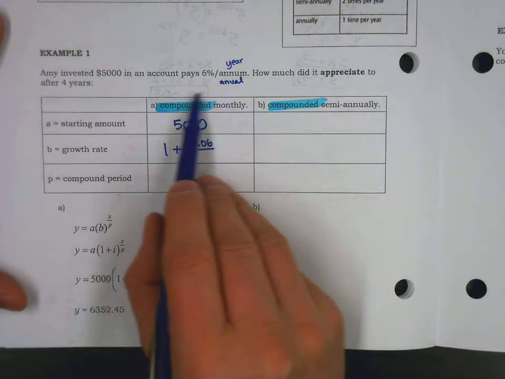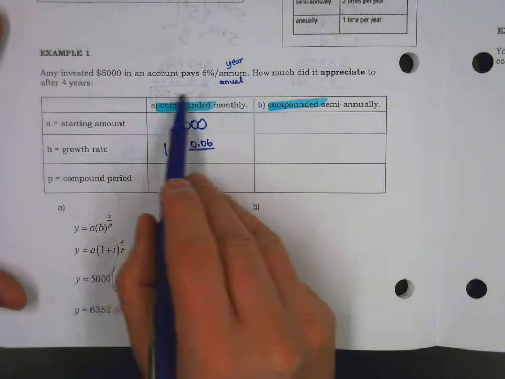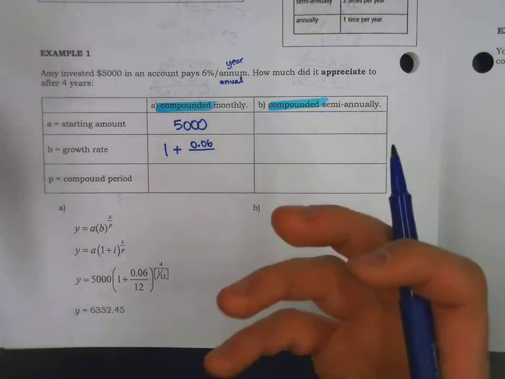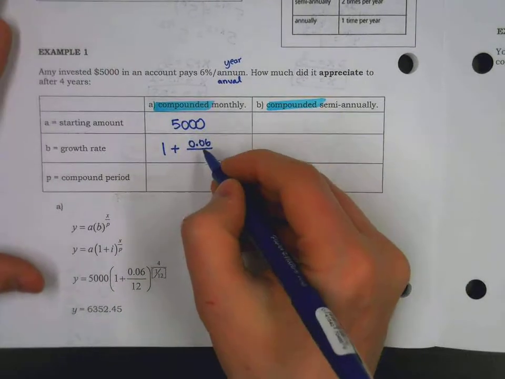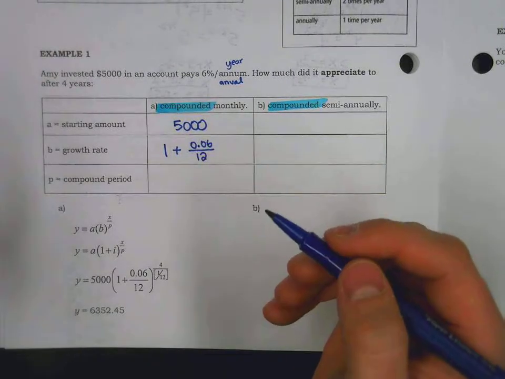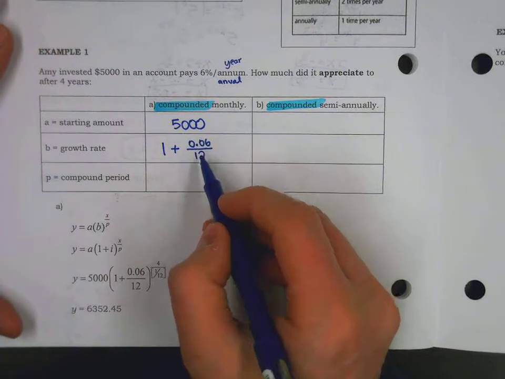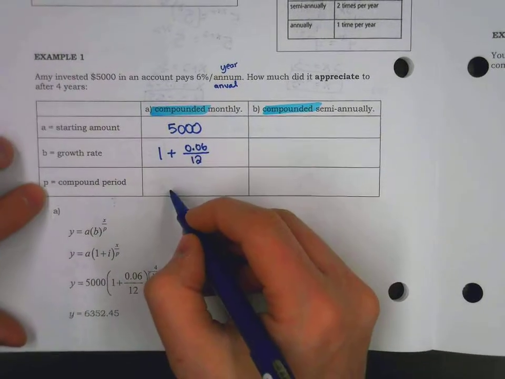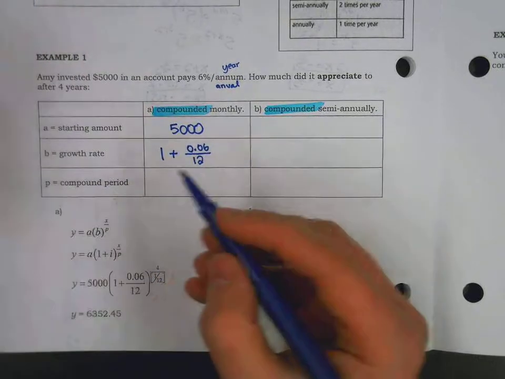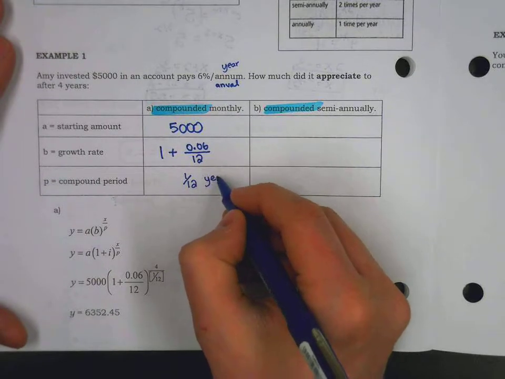So every month you walk into the bank and say, how did we do? And so what happens is they're going to put the interest back on every month. So the time for this is actually every month. So we take the 6%, divide it into these 12 groups, these 12 months, and say the interest rate is slightly less. So then we have a compounding period. How long did it take for this growth to happen? Every month, or a 1/12 of a year.